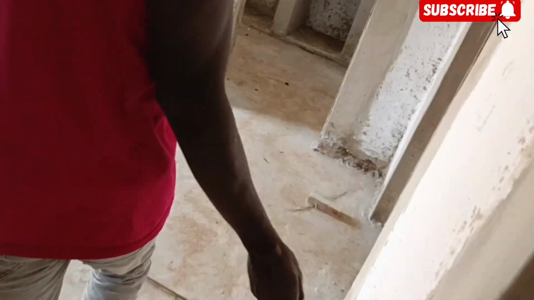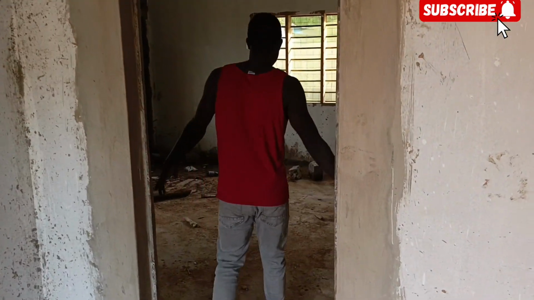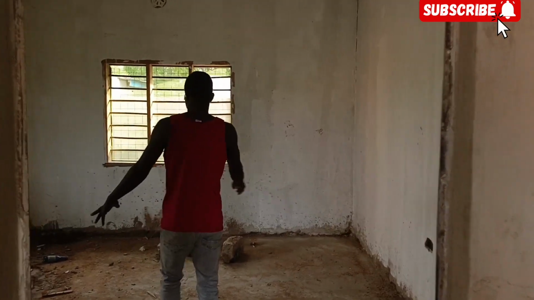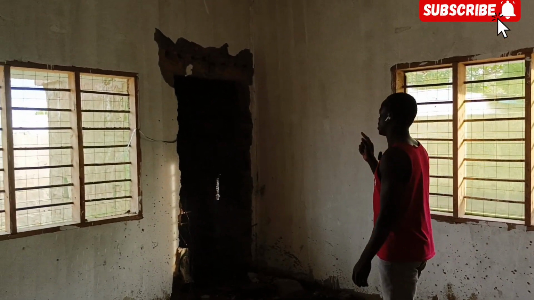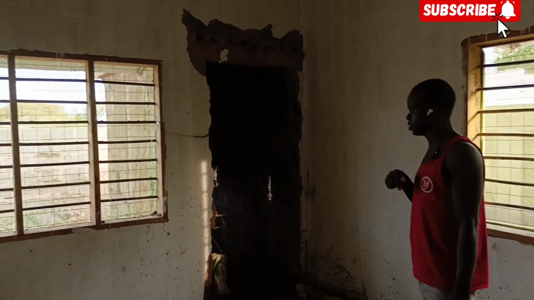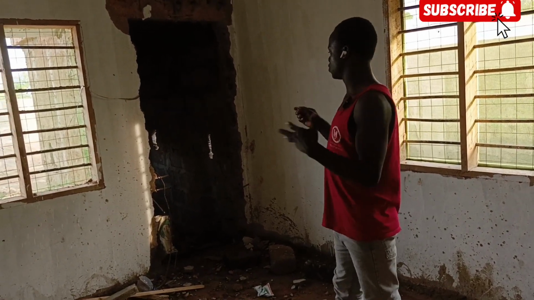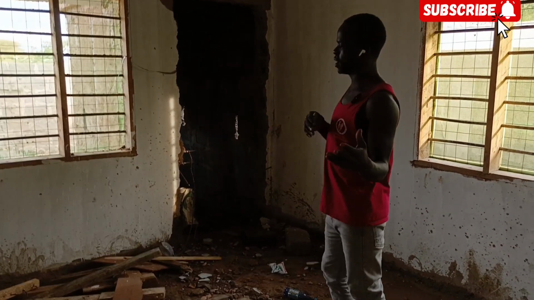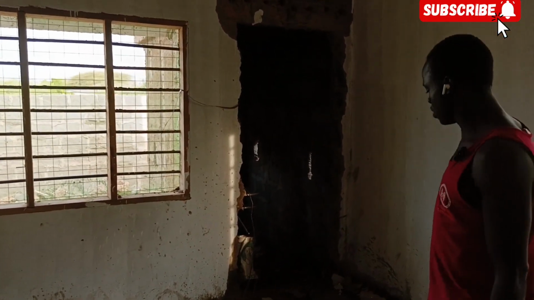So let me take you to the master bedroom. So guys, as you can see, this is our master bedroom. It is ensuite. Initially, the owner didn't want a toilet in this house, but after acquiring advice from others, he decided later to put a toilet inside.